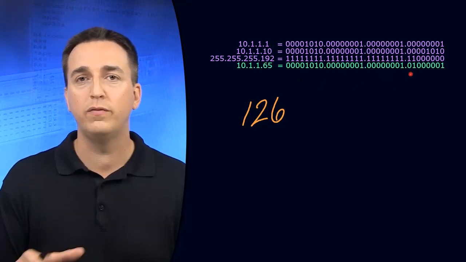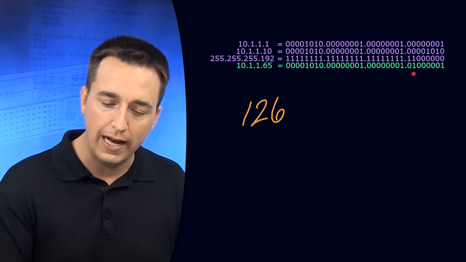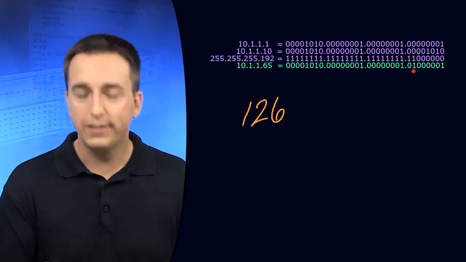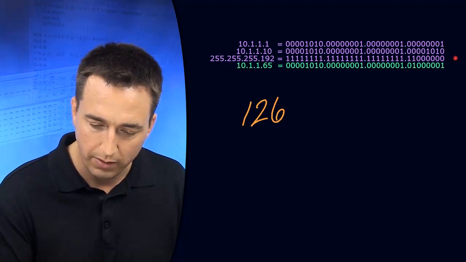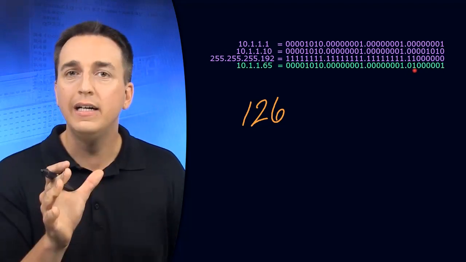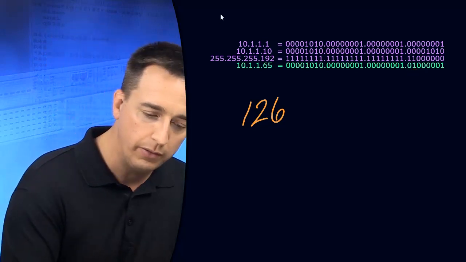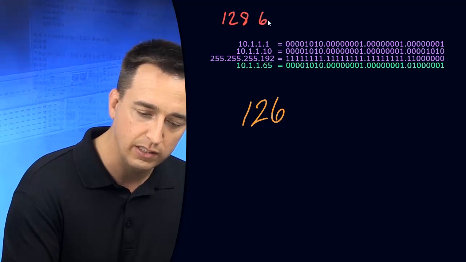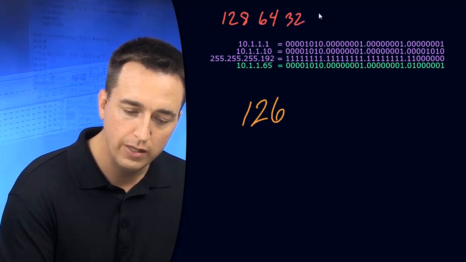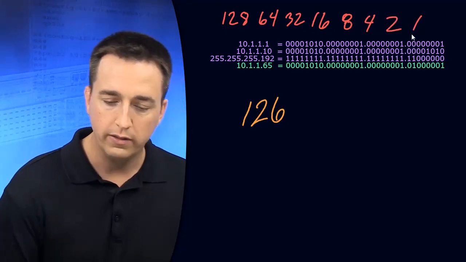So we only care about the fourth octet, and we want to look for the very last one, the one we see right there in the subnet mask. What is the decimal equivalent of that bit position? In binary we have values such as 128, 64, 32, 16, 8, 4, 2, 1.